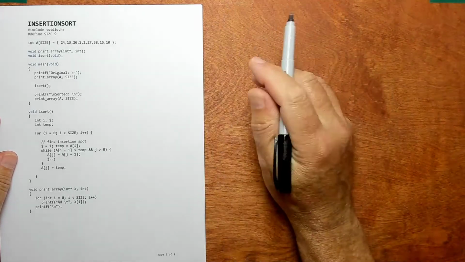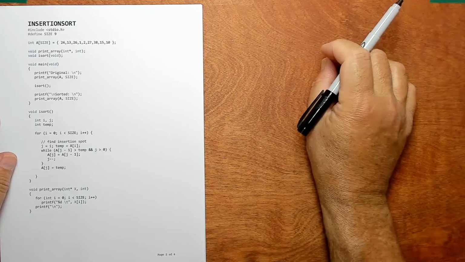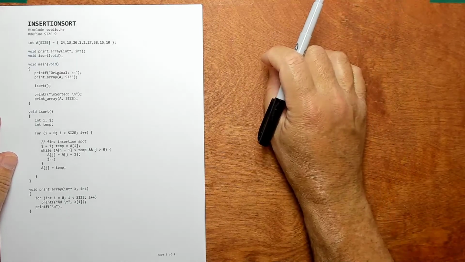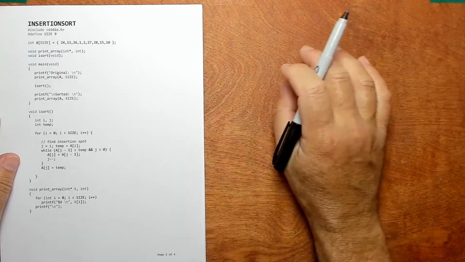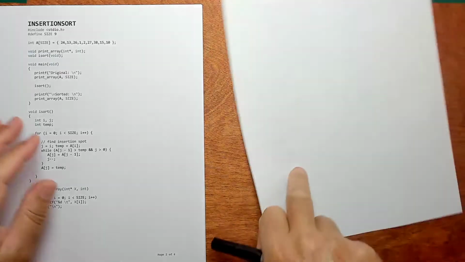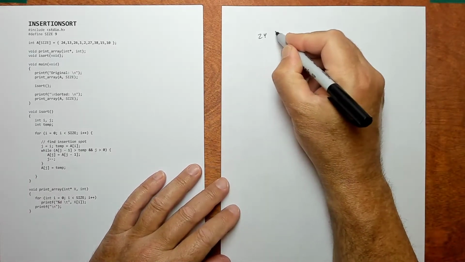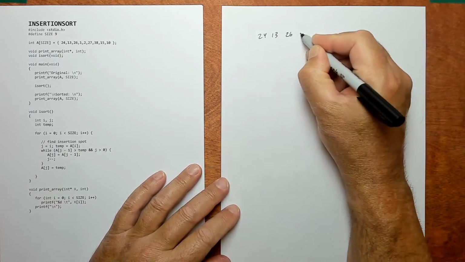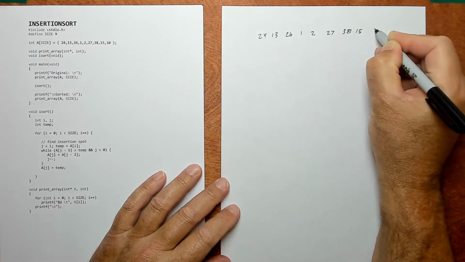And what we're going to do is pick items off of the unsorted part and put them into the proper location in the sorted part. And that might involve moving some items down in the sorted part. Okay, so here's our array: 24, 13, 26, 1, 2, 27, 38, 15, and 10.